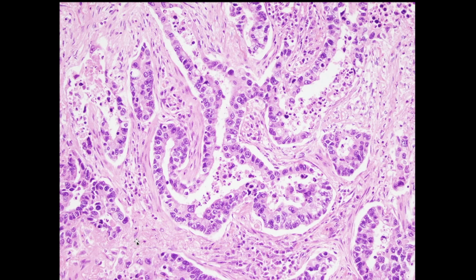Importantly, the tumour was completely excised, all lymph nodes were negative, so this was pathologically staged as a T1N0 fully resected adenocarcinoma of the lung. So this surgical procedure is expected to be curative and certainly offers the best chance of cure for the patient.